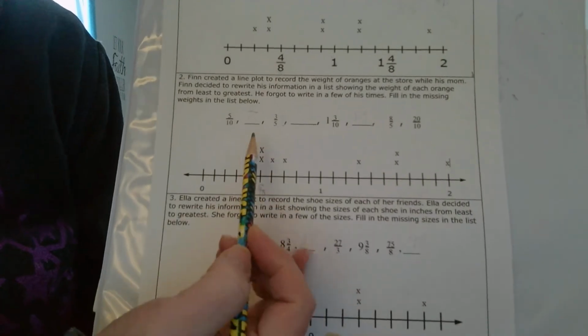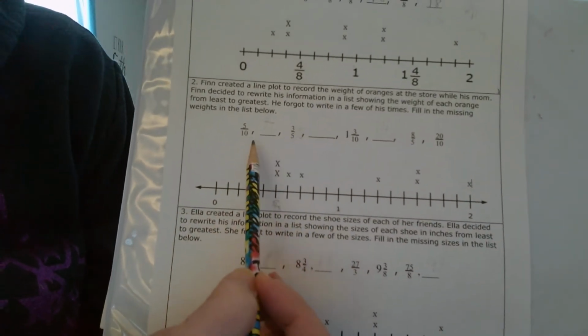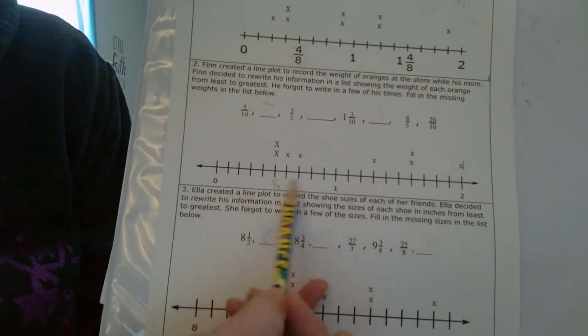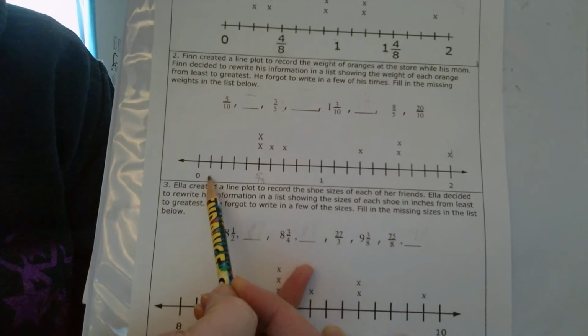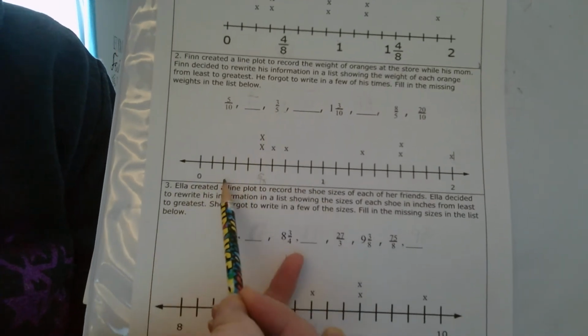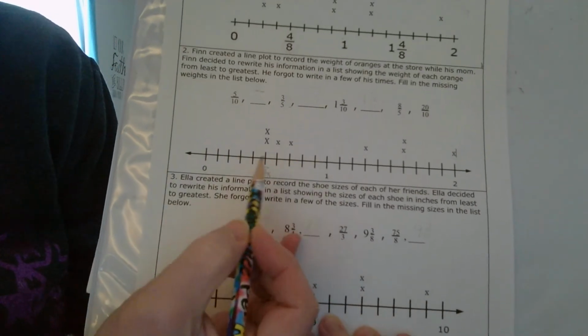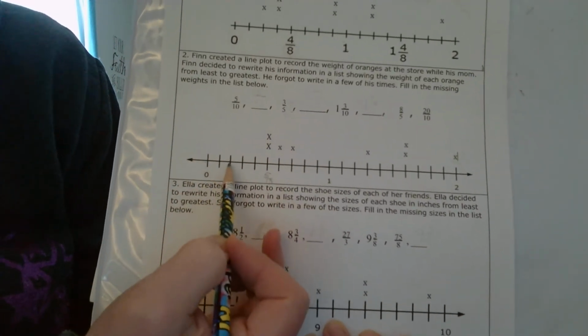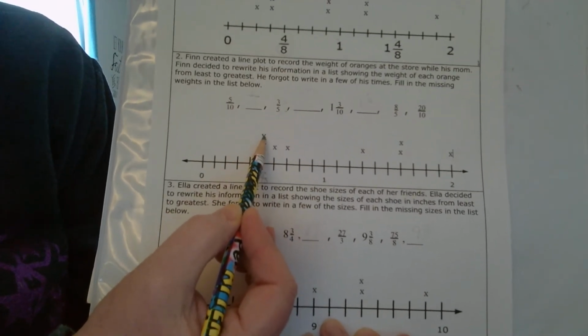Okay, so first I'm going to look at the parts again, because here we have 2 different denominators, tenths and fifths. So I'm just going to look down here and see that it is in tenths, but they just reduced it for the fifths. Remember, you can say 10 divided by 2 is 5. So 5 tenths. 1, 2, 3, 4, 5 tenths is here. So there's 2 X's above 5 tenths.